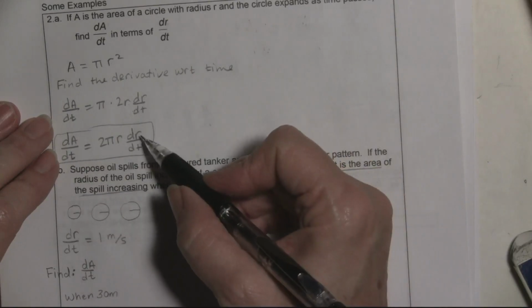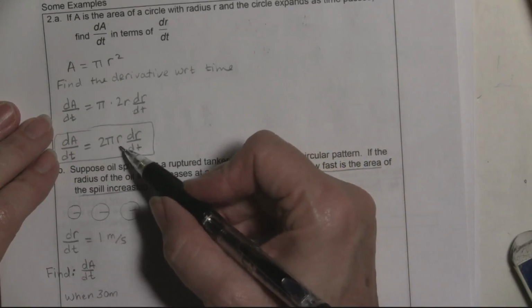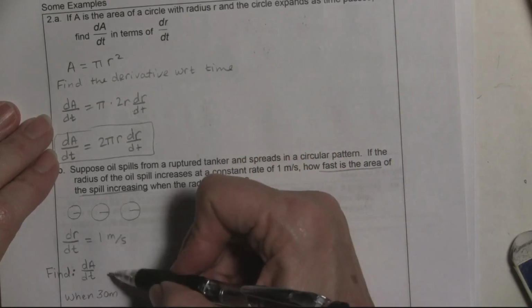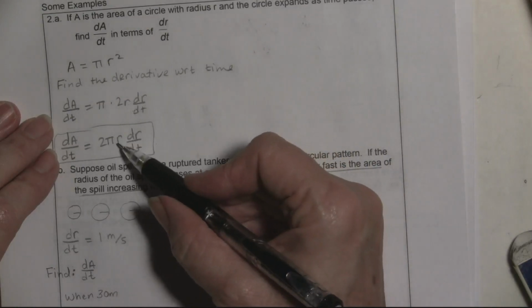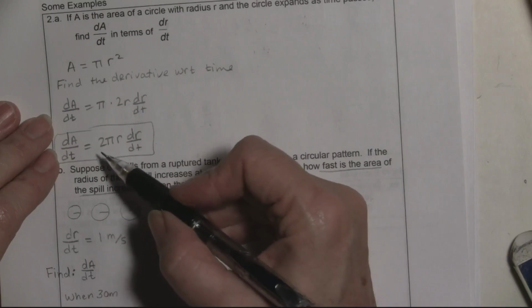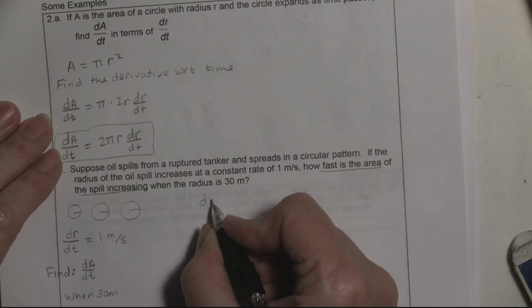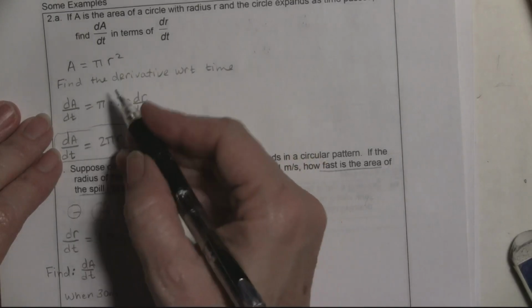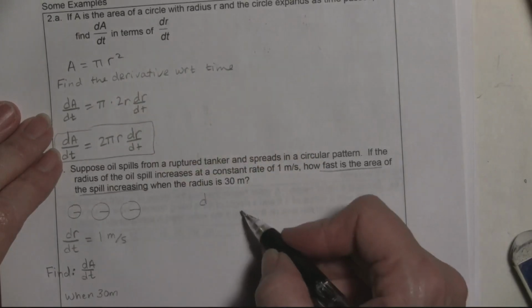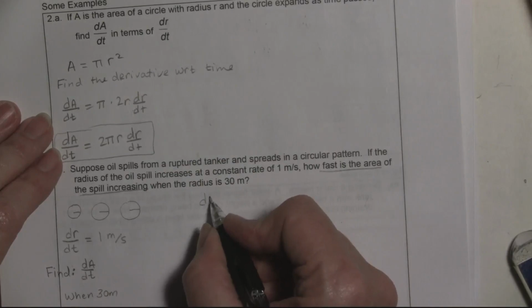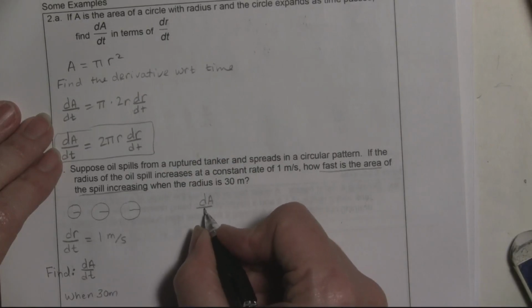They've told me dr/dt, and I've found the derivative, so now it's okay to plug in r is 30. If I hadn't had this work above, I would have been writing all of this right here, but since I did have it, I can just go up there and use it.